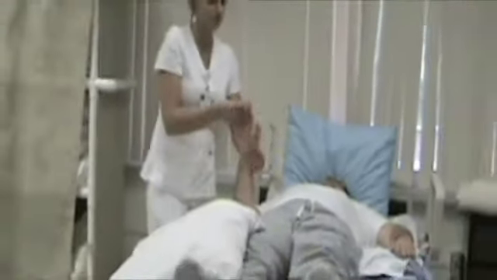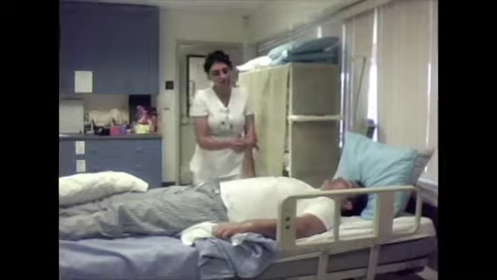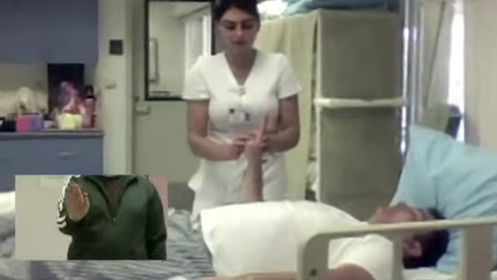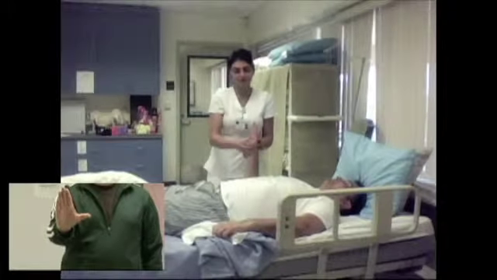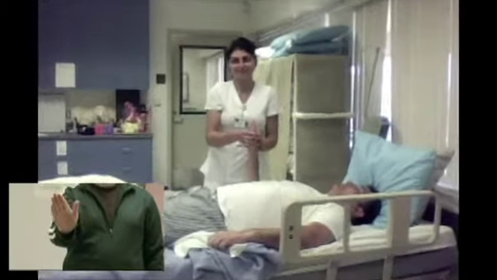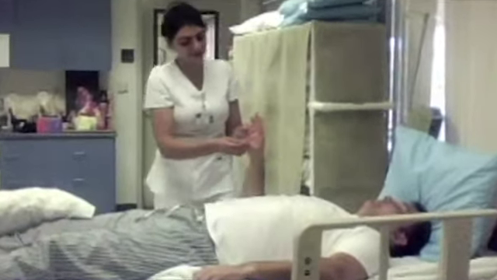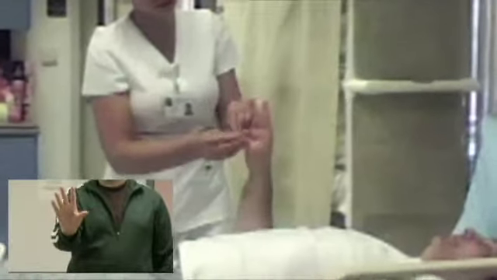You can circle further. You can flex it and extend it. Flex and extend the thumb. You can also abduct and adduct the thumb by extending it laterally and moving it back towards the hand. The last movement of the thumb is known as opposition, touching the thumb to each finger of the same hand.